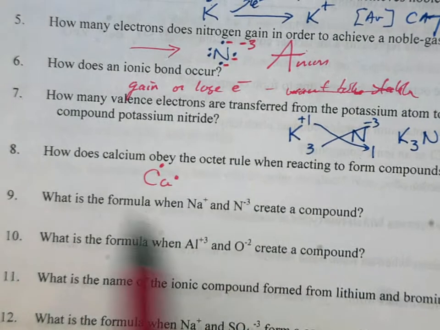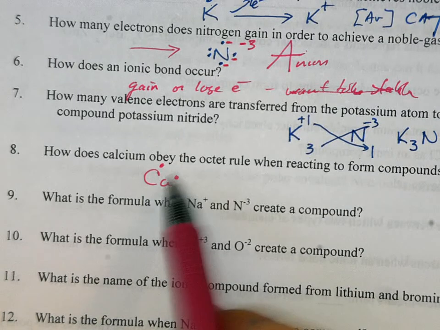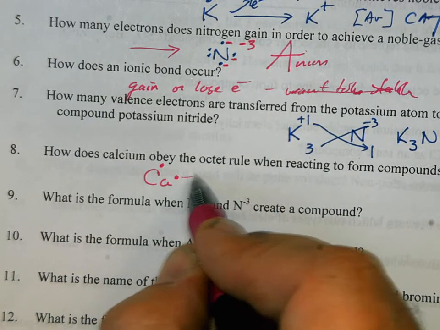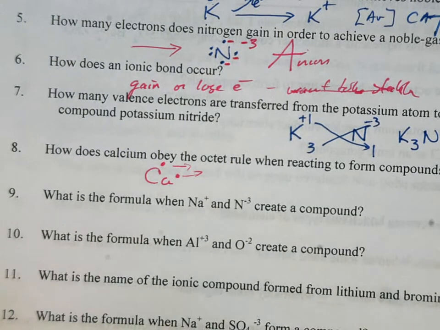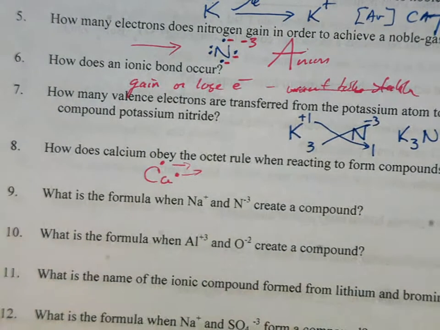Now, did I answer the question? So calcium, when it's reacting, will give away these 2 electrons to atoms that need them. That way it now has 8 electrons in its next energy level.